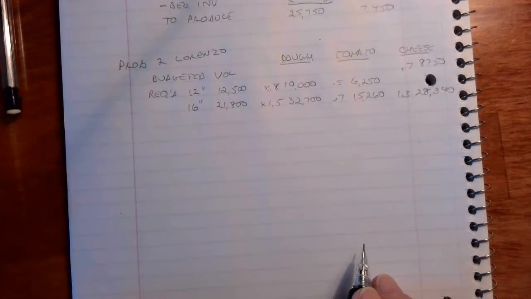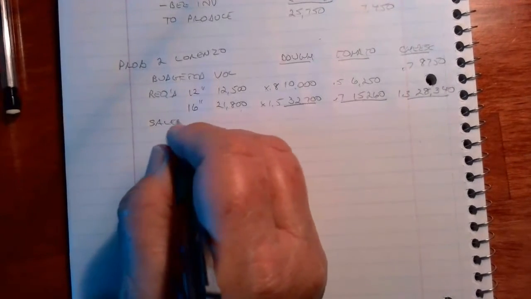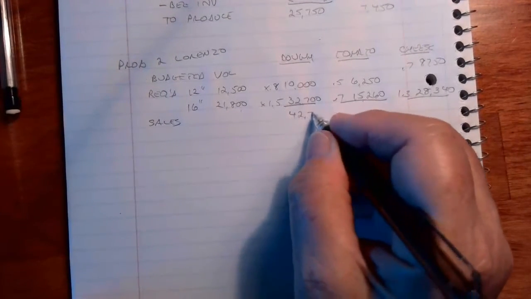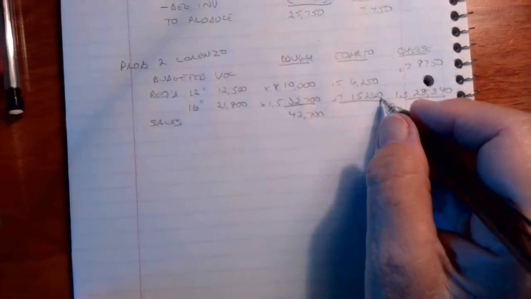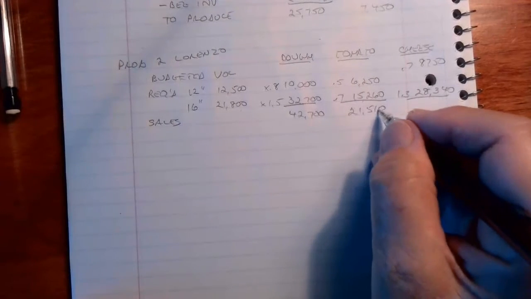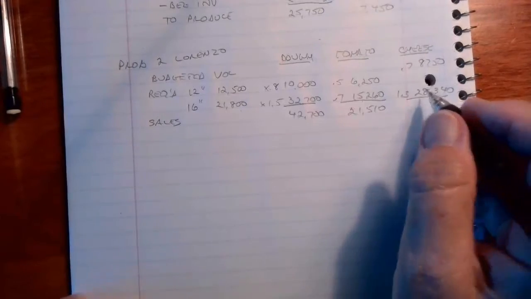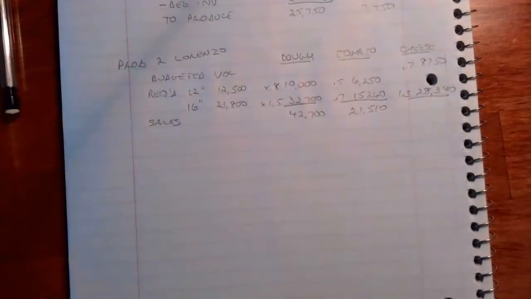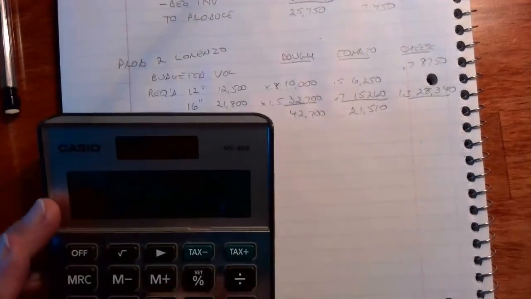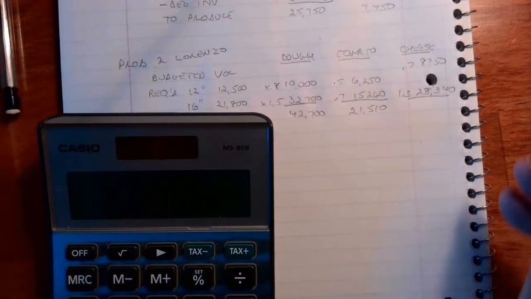Alright. So then we could add this up. This is actually our sales. This is what we need for our sales. So that's 42.7, 262, 51.5. So that says 21.5, 510. Is that right? Oh, we'll see. And then 87.50. I need a calculator. 87.50 and 28,340. $37,090.